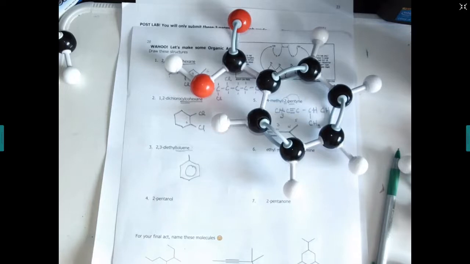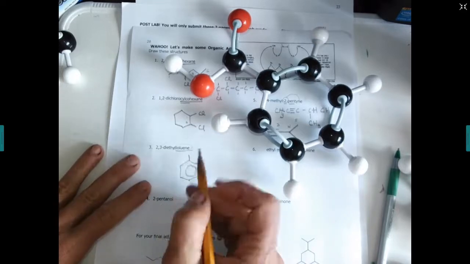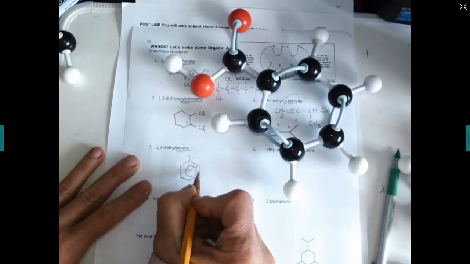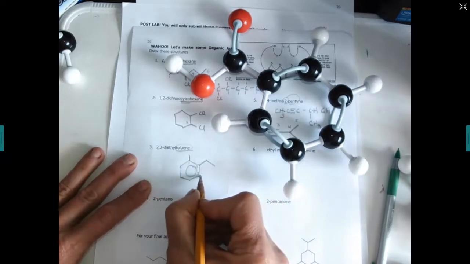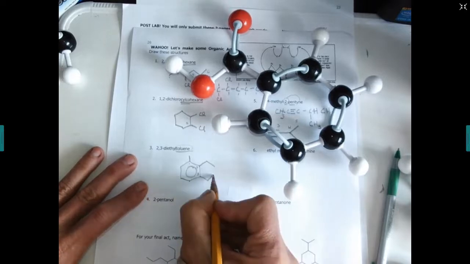If you write it in, then you have to write in all the other things that come around it, or you can just show a stick. So that would be 1, and then this would make this 2 and 3. So ethyl means 2 carbons coming off at 2, and another 2 carbon coming off at 3.